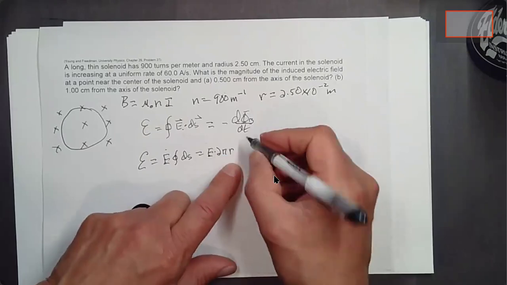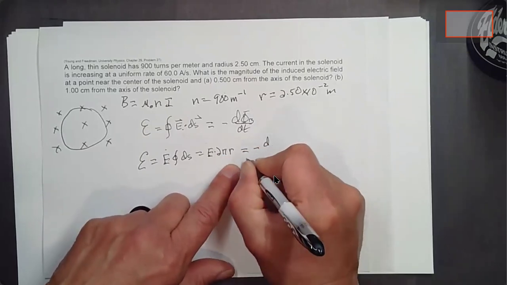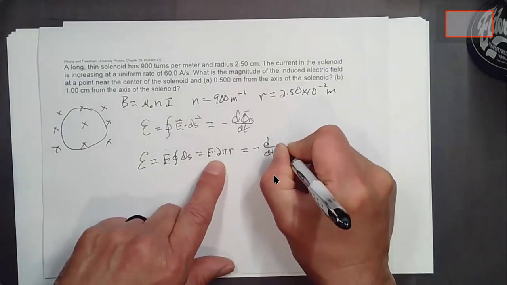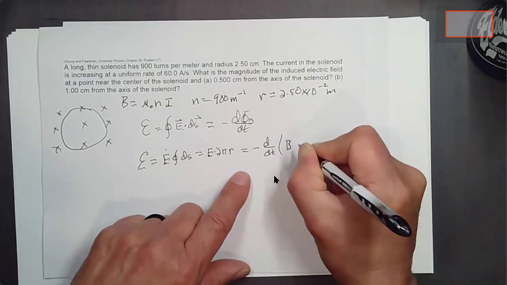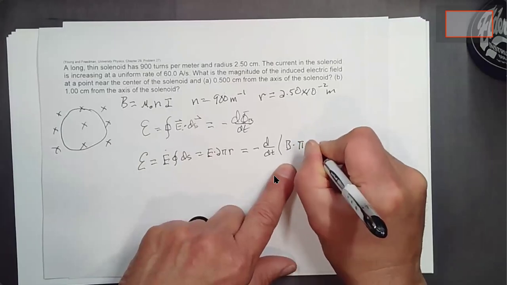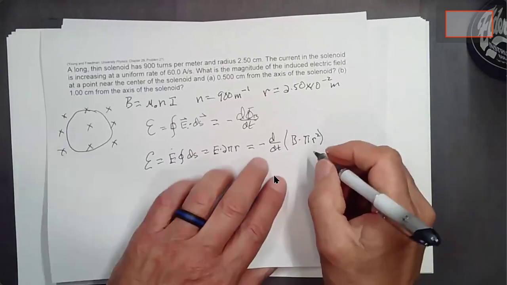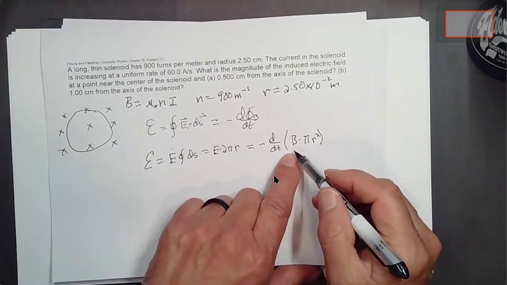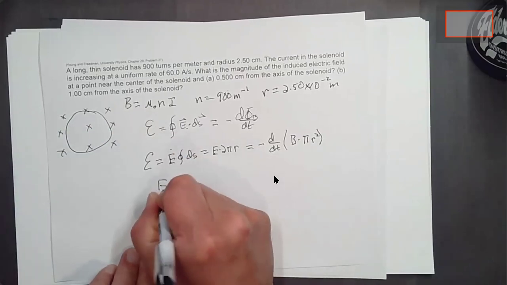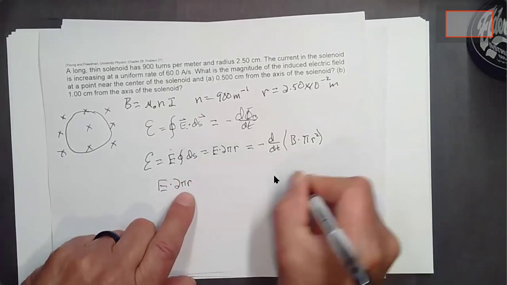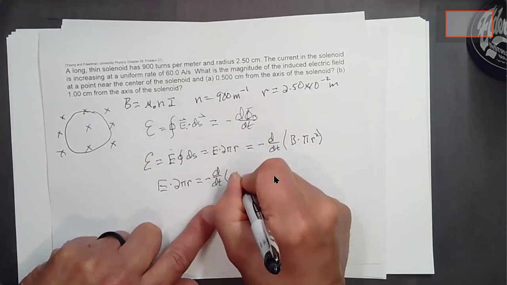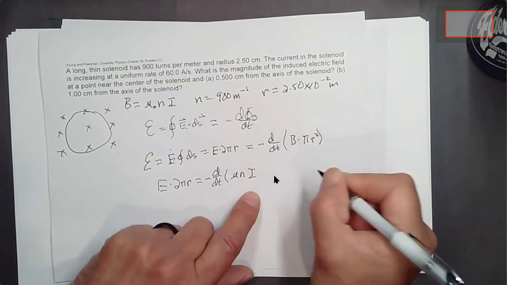This is going to be kind of weird. Well, the flux of B through this circle that we're tracing out by integrating around it will equal the magnetic field strength times the area of the circle that we integrated around, which is just pi r squared. Okay, and the only thing changing in time is the... oh, and then the magnetic field strength is going to equal mu naught N i. Forgot about that one. So I'll have the electric field times 2 pi r is going to equal minus d by dt of B, which is mu naught N i, times pi r squared.